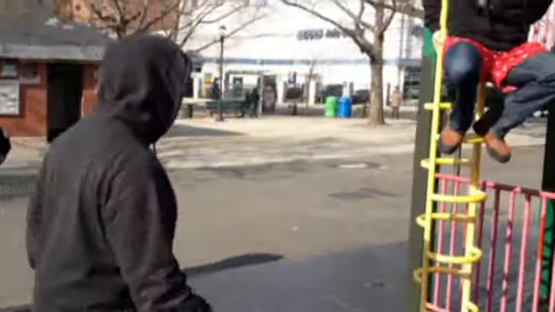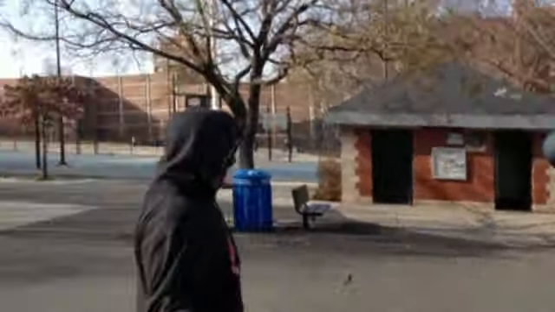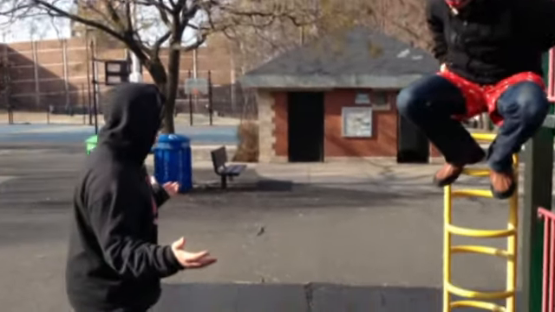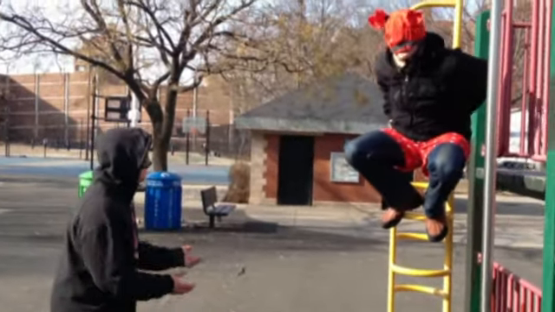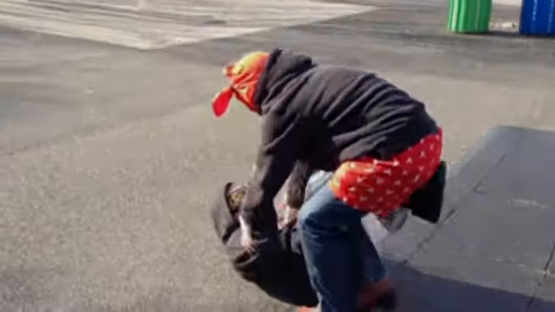Oh, really? Daredevil, you looking for me? Yeah, I'm looking for you. What are you going to do? You going to jump down from there? Hell yeah. Oh yeah? Well, how fast do you think you're going to accelerate? 9.81 meters per second squared. Oh, that's it, Daredevil.